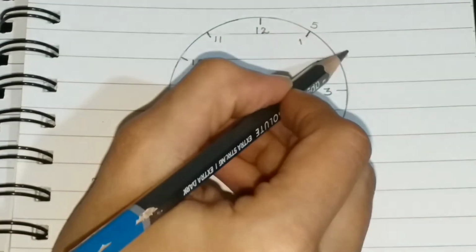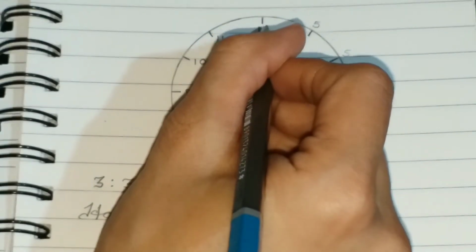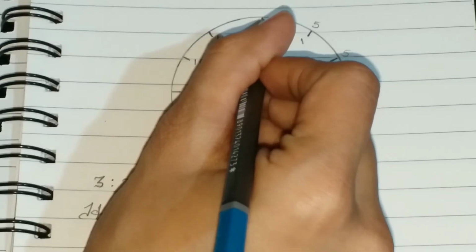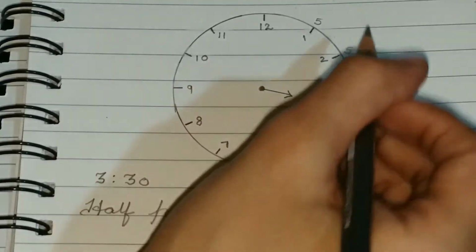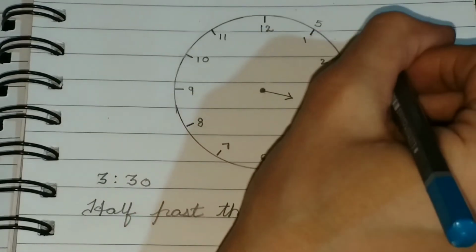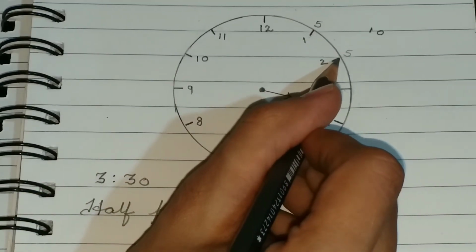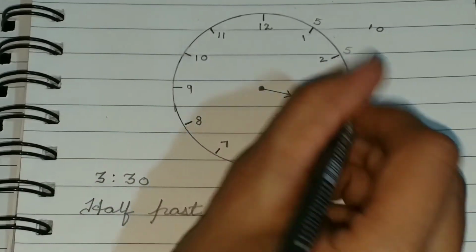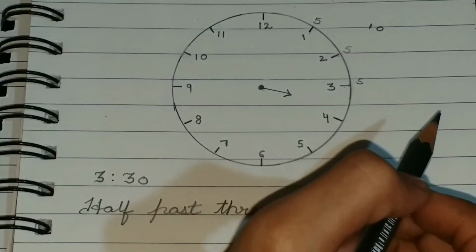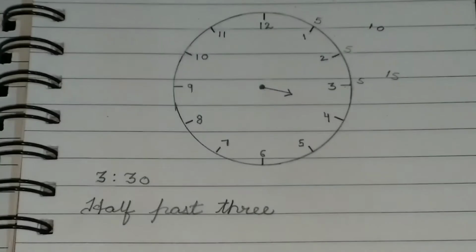Now, when the minute hand will again move from 1 to 2, it will again cover 5 more minutes. So what does 5 plus 5 become? It becomes 10. So it means the minute hand is going to in all cover 10 minutes when it moves from 12 to 2. It means when it moves from here to here, it covers 10 minutes. Now when it is going to move from 2 to 3, it will cover 5 more minutes. Now what does 5 plus 5 plus 5 become? It becomes 15. It means in all it covers 15 minutes.